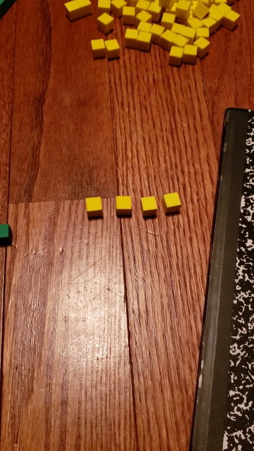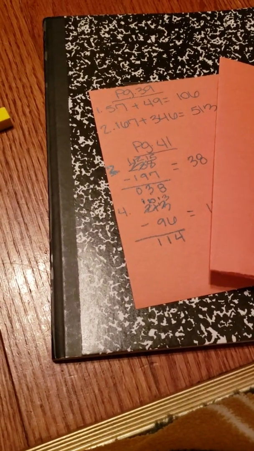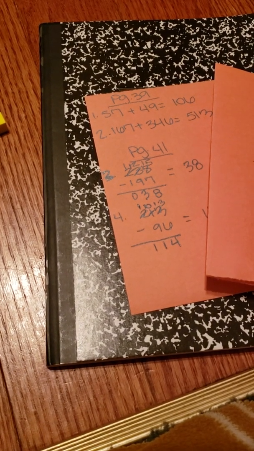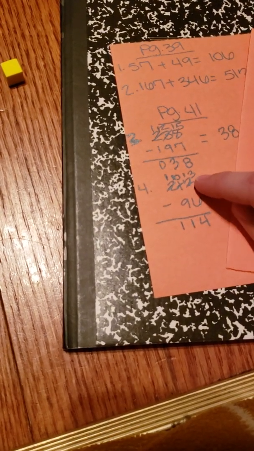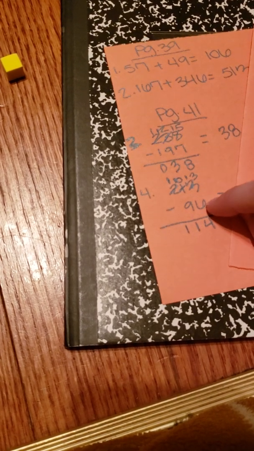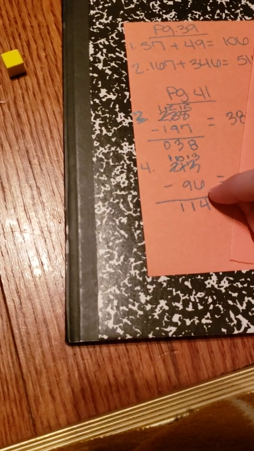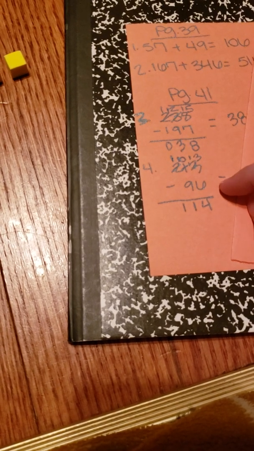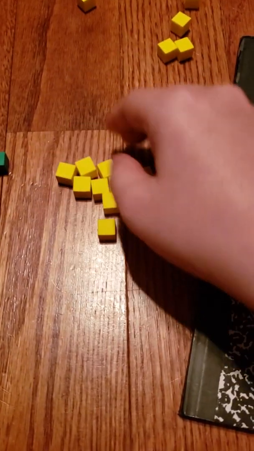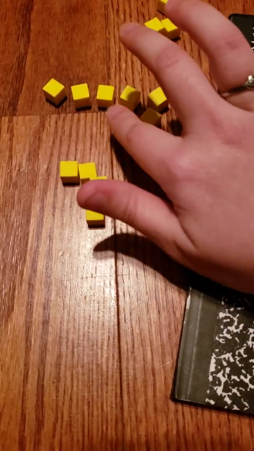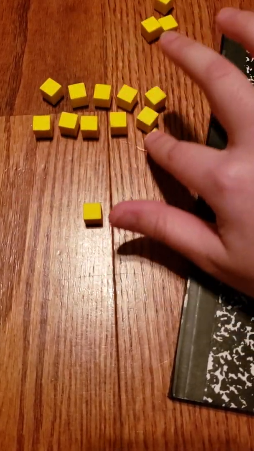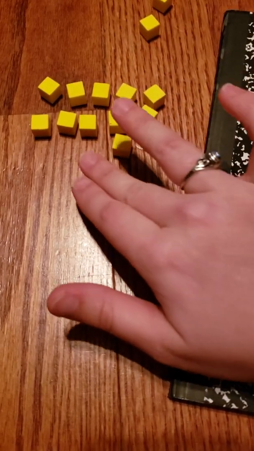Let's see. I don't think I did my math right in my 1s section. So let's go back and double check. We started out, after we borrowed, with 13 1s. And we took 6 away. I think we might have taken too many away. So let's get my 13 1s back out. 1, 2, 3, 4, 5, 6, 7, 8, 9, 10, 11, 12, 13.